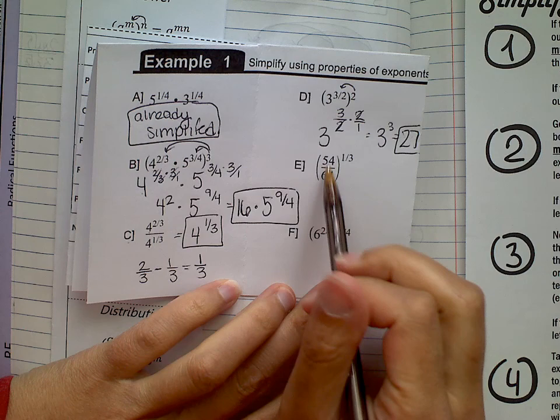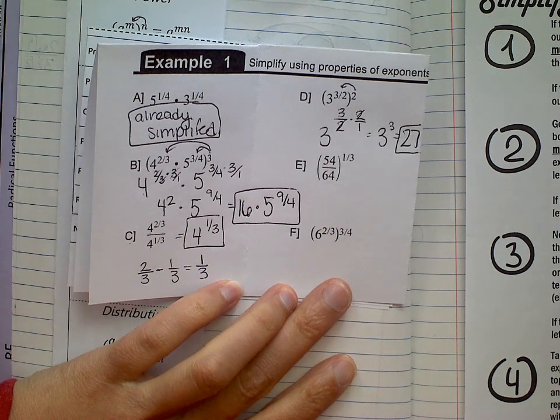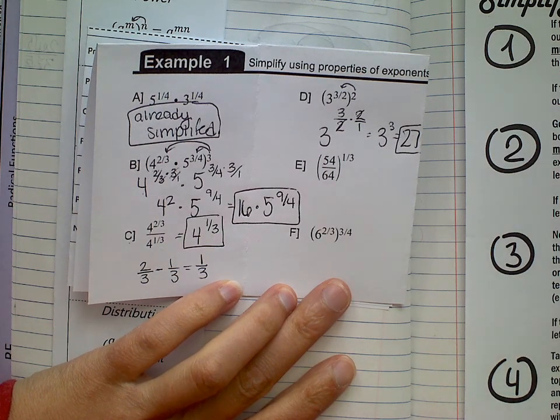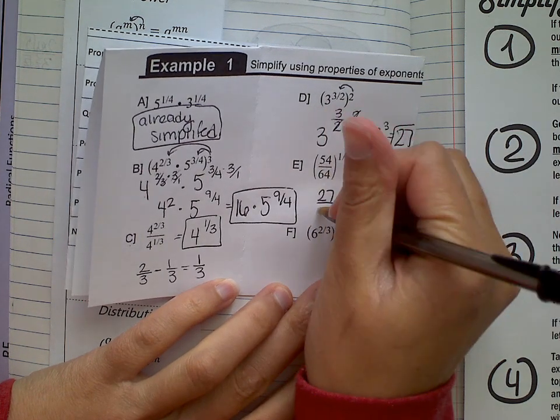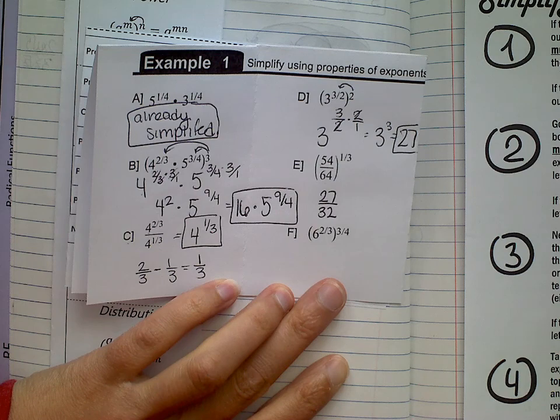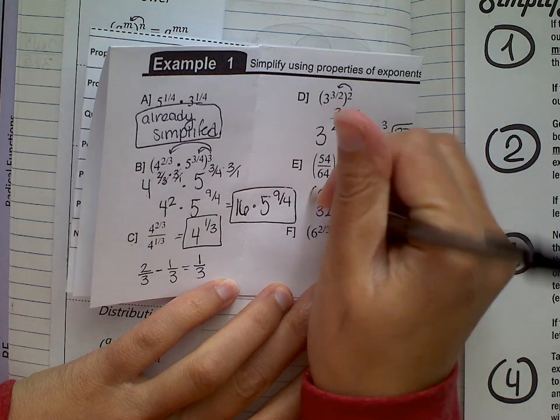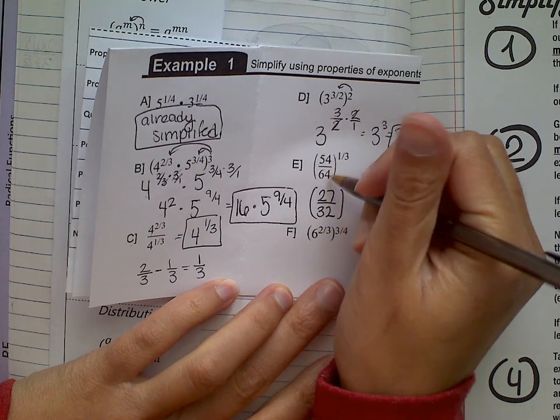Okay, so here we're dividing. Do 64 and 50, well, they definitely have 2 in common. I can divide a 2 out of that. Let's do that. So 27 over 32. Do they have more stuff in common? I don't think so. So I would just reduce the fraction inside because I noticed they were both even.